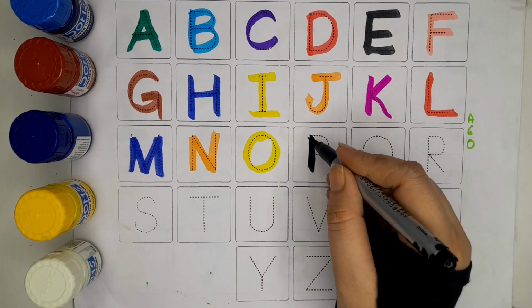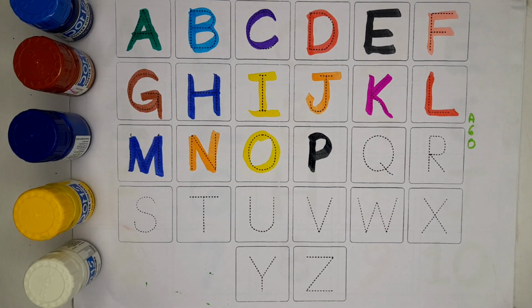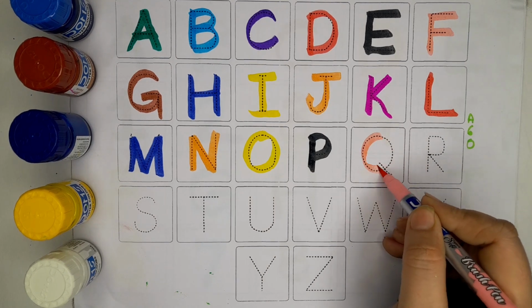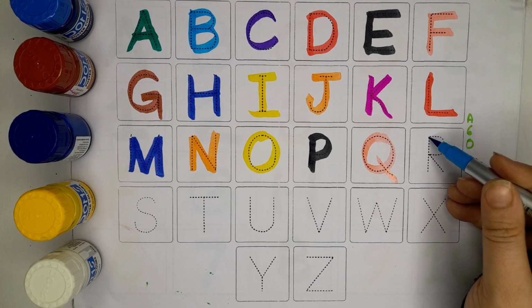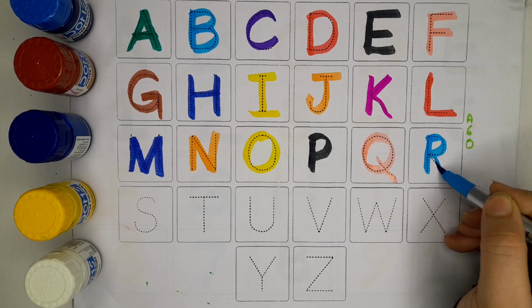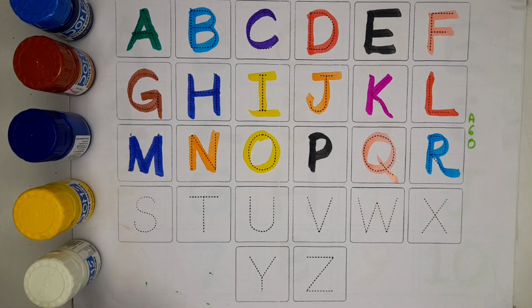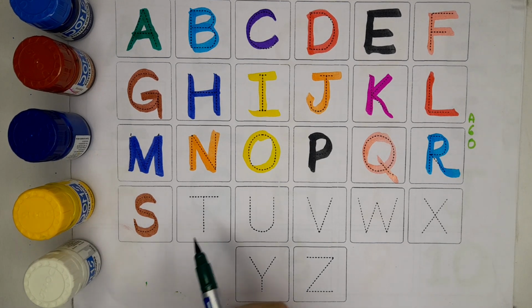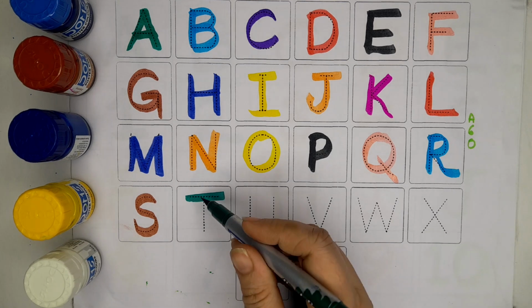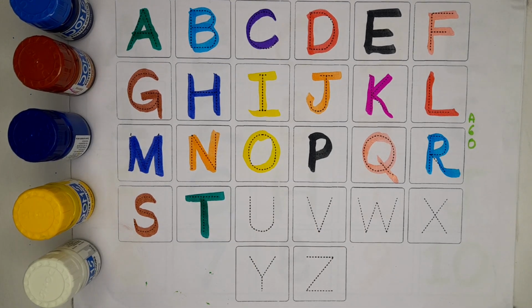Black color. P for parrot. Baby pink color. Q for queen. Sky blue color. R for rabbit. Brown color. S for snake. Dark green color. T for tree.